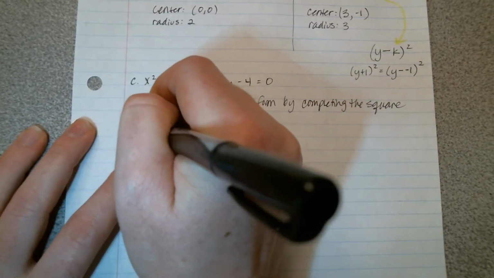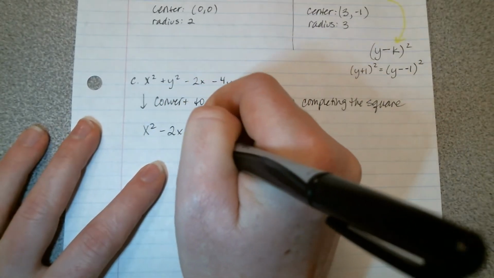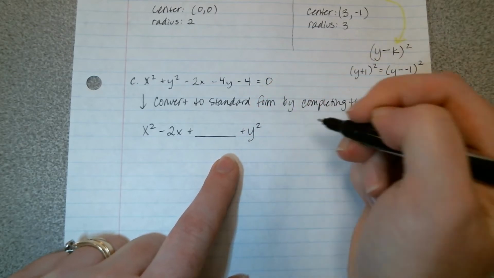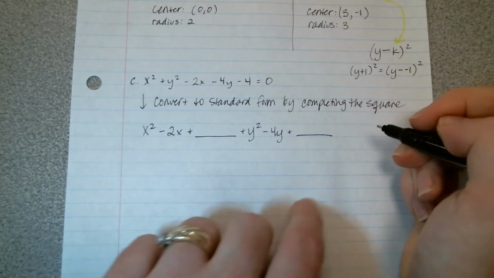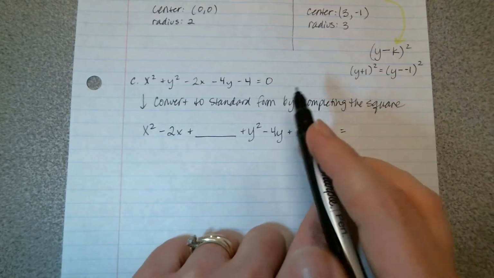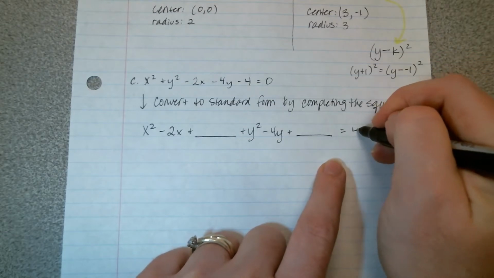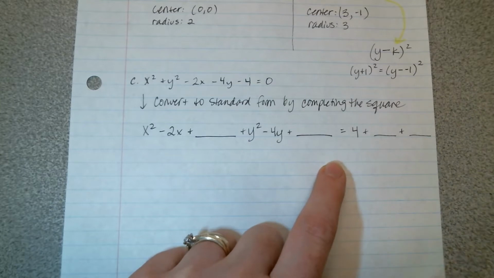So x squared minus 2x plus a blank. Then I have y squared minus 4y plus a blank. Equals, I'm going to take the constant term and add it to both sides, so I get a positive 4 over here, and plus 2 more blanks.